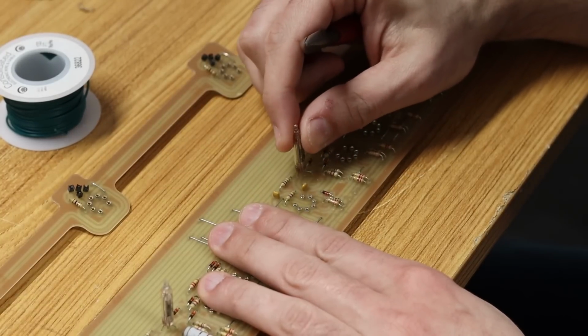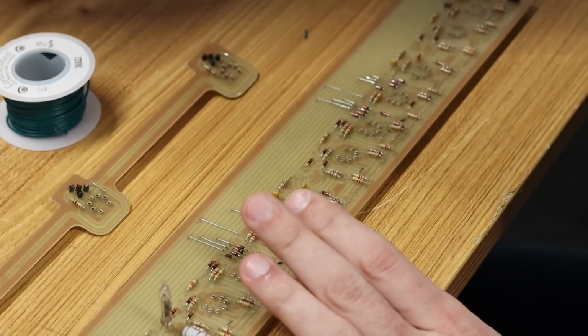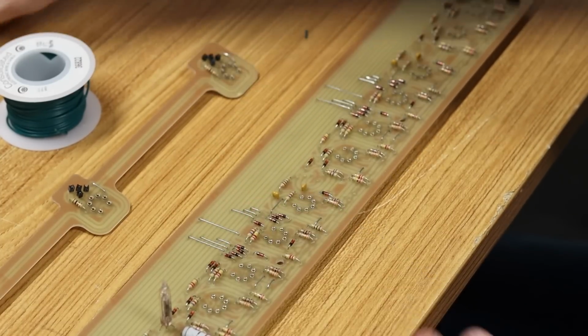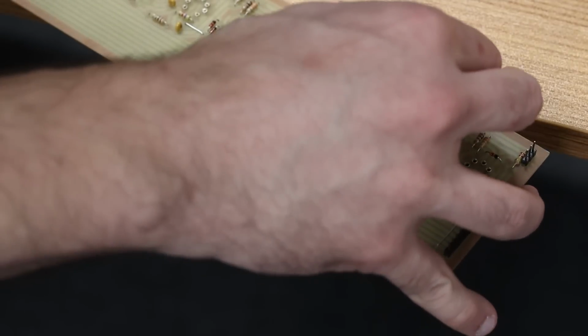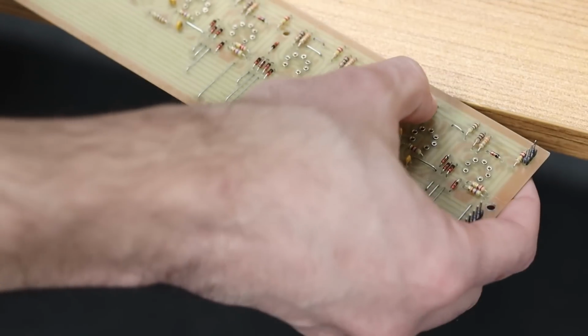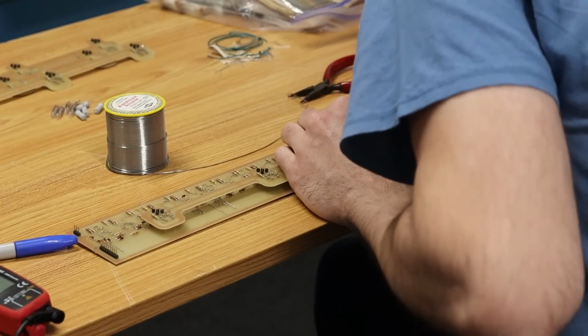I need to remove this big power resistor, then this little 100k ohm anode resistor, and finally I need to pull out the little vacuum fluorescent display. And I need to do this for all 16 bits that I'm working on here. The 100k ohm resistor is going to get replaced with a 33k ohmer, and the power resistor gets replaced with a straight jumper. This is to move power down to the new daughter board.